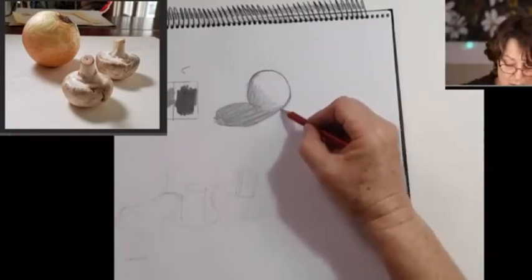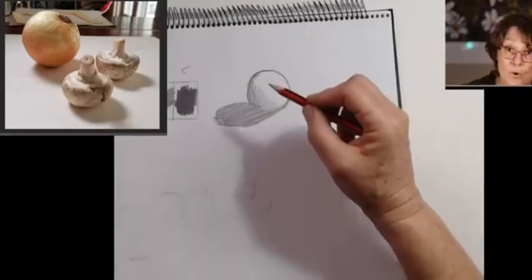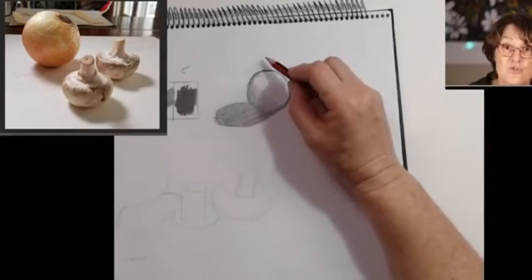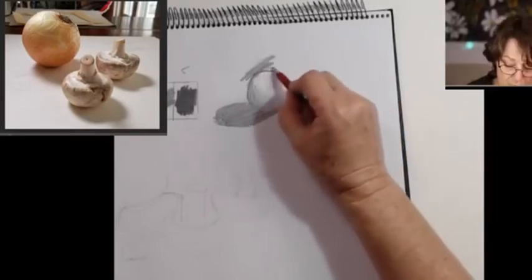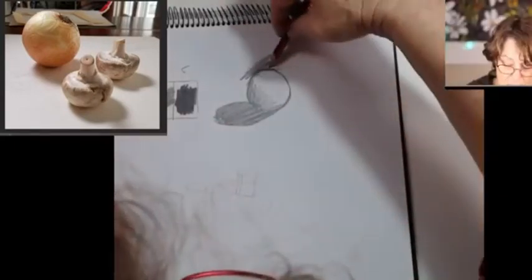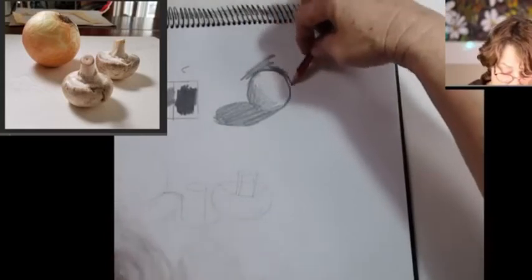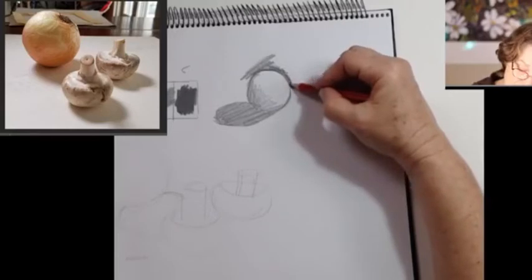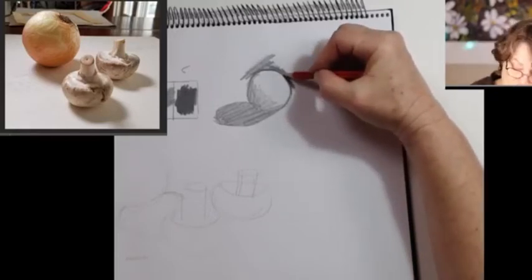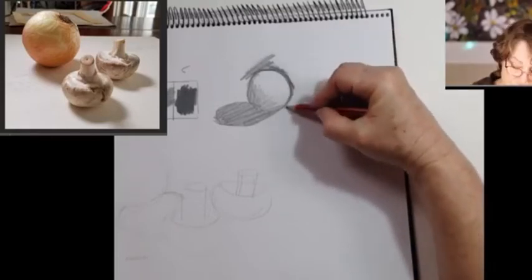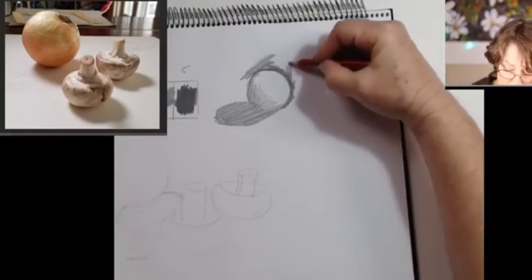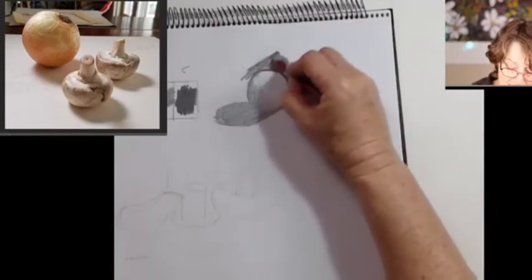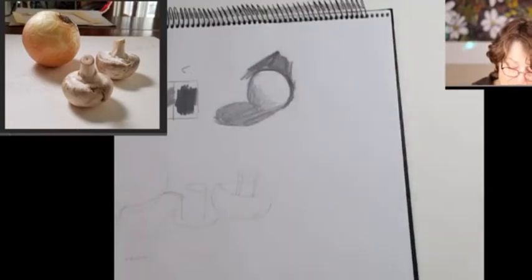So strong lines make your items less three-dimensional, but strong shapes of tone, if I put a strong tone behind this sphere so that this dark tone matches the tone of the line that I've put down, you can see that it now goes back to looking three-dimensional.